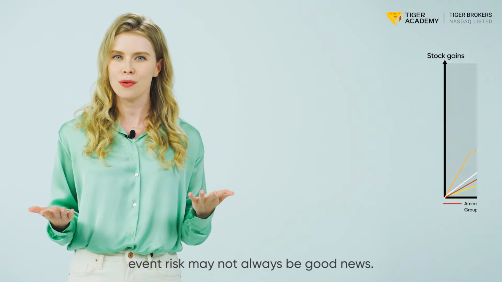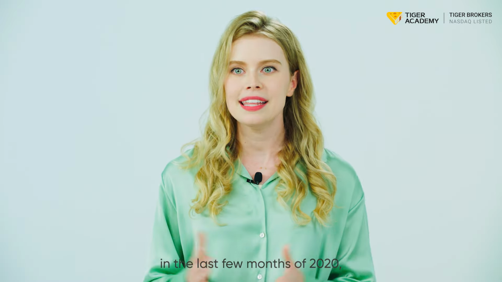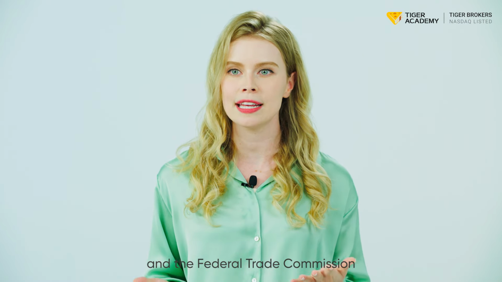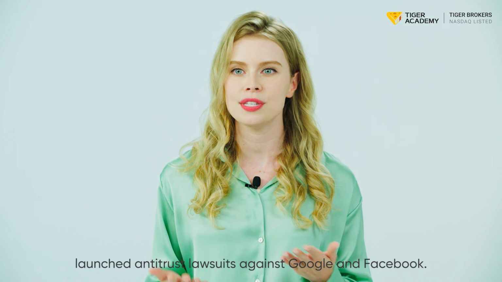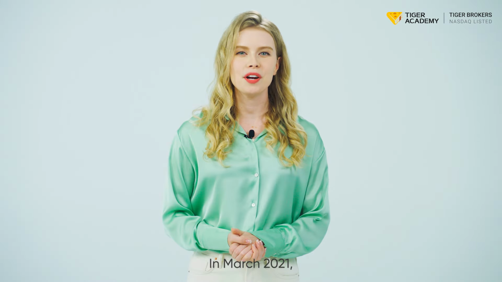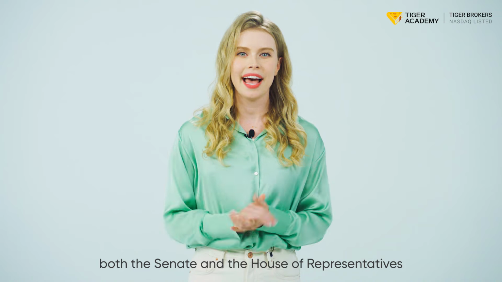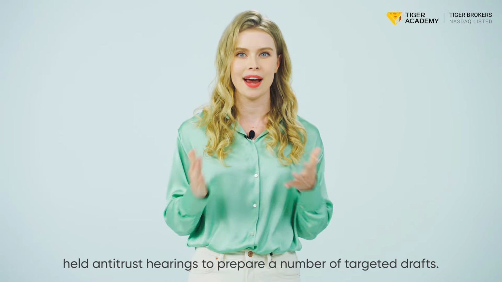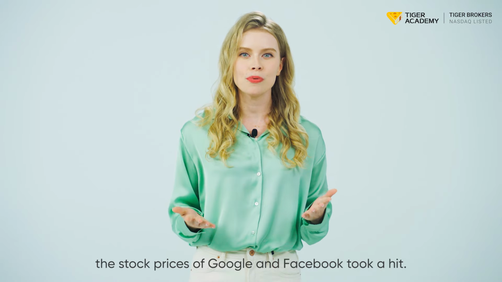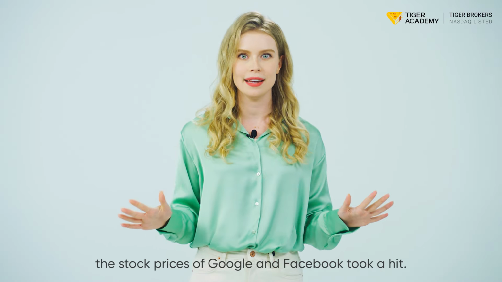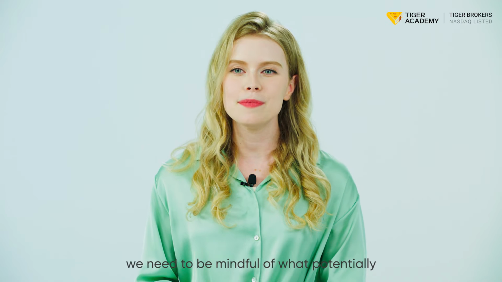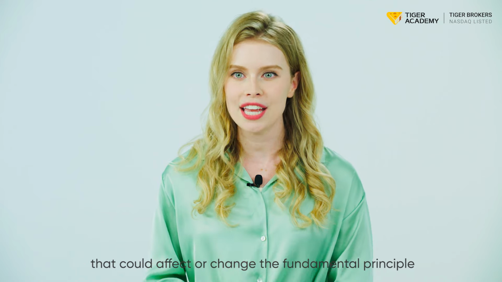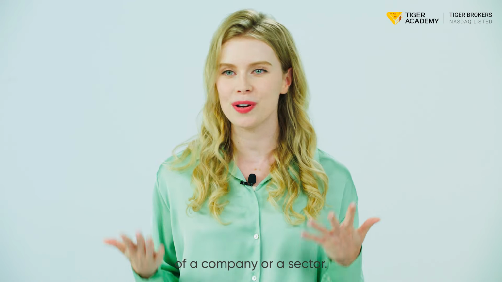Event risk may not always be good news. For example, in the last few months of 2020, the US Department of Justice and the Federal Trade Commission launched antitrust lawsuits against Google and Facebook. In March 2021, both the Senate and the House of Representatives held antitrust hearings to prepare a number of targeted drafts. During that period, the stock prices of Google and Facebook took a hit. So as an investor, we need to be mindful of what potentially might be an event risk that could affect or change the fundamental principle of a company or a sector.